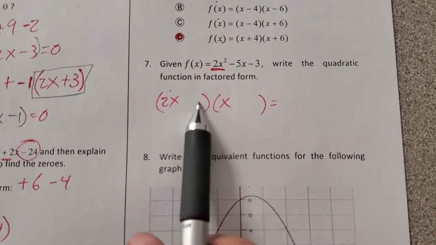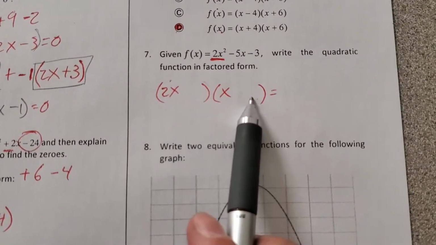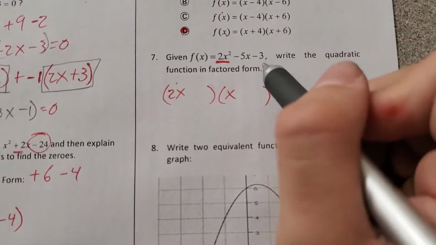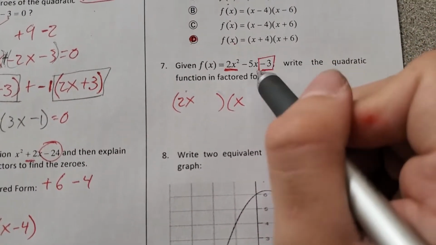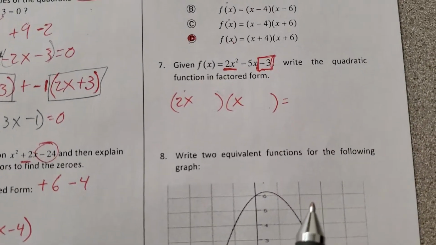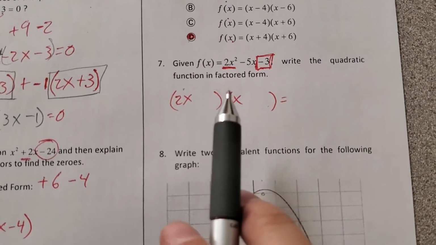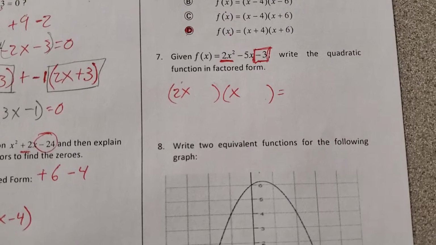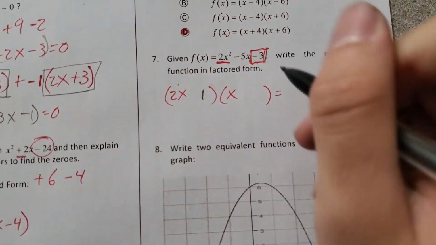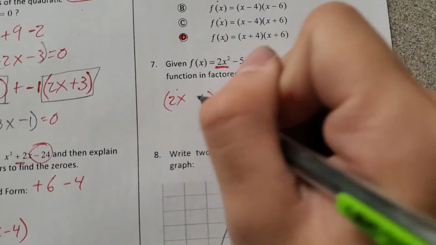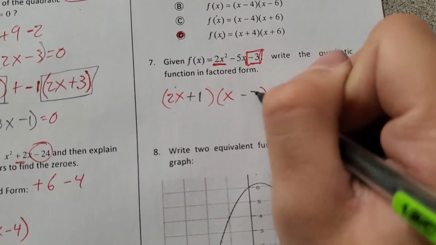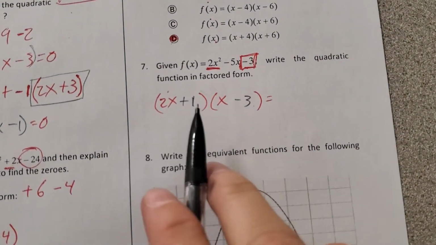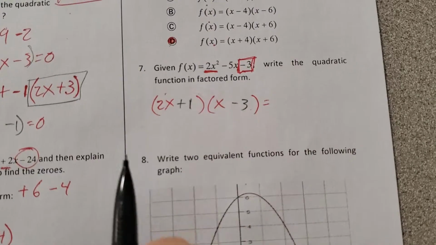Now here is where it gets tricky, the numbers that go here. When I multiply them, they have to give me -3. So if I choose this number here to be +1, then this has to be -3, because -3 times +1 gives me -3.